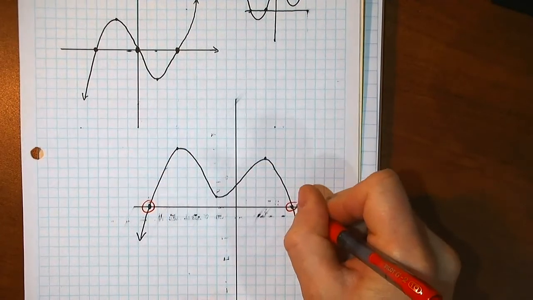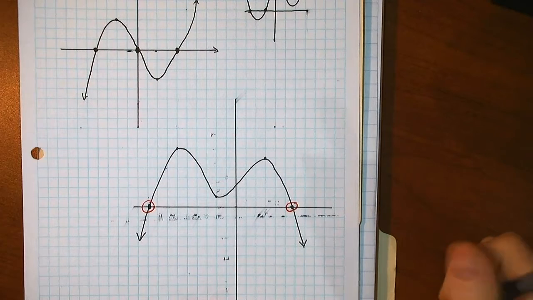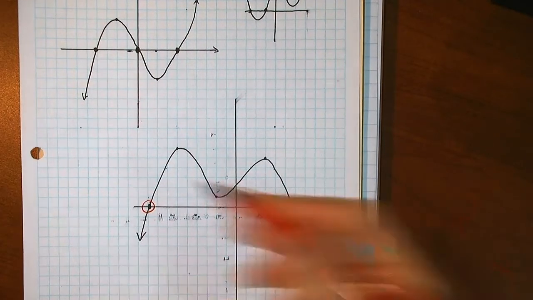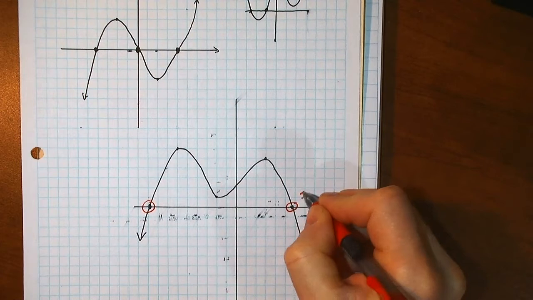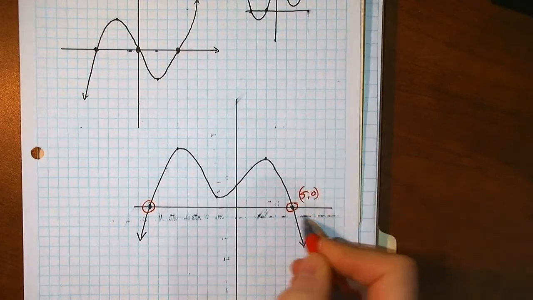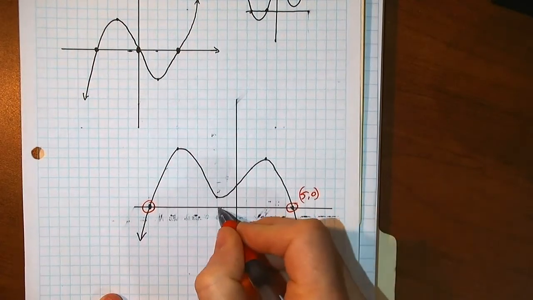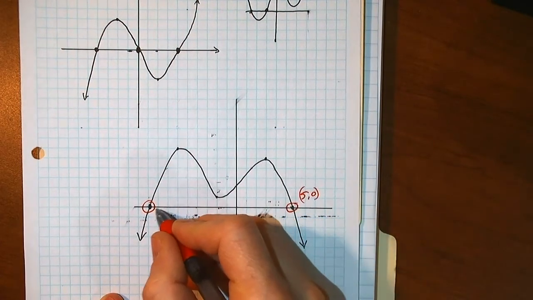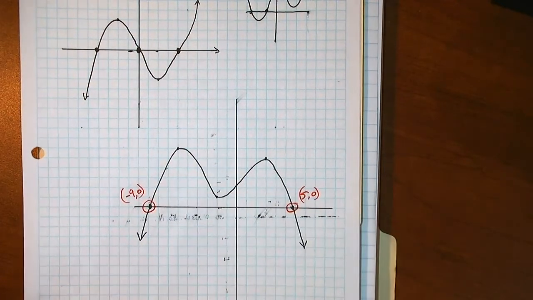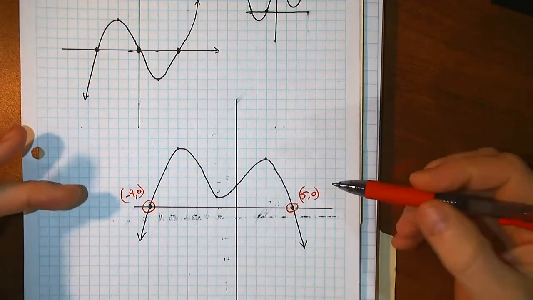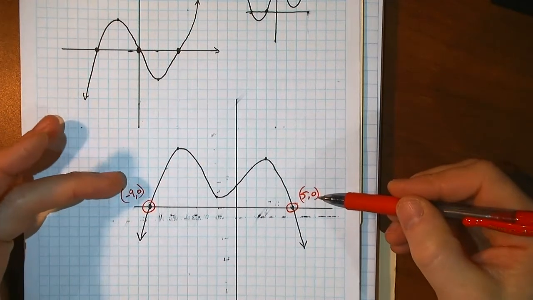If I want to find the spot where I'm crossing the x-axis, I need to realize in the case of this particular example, 1, 2, 3, 4, 5, that every single point on the x-axis, 1, 2, 3, 4, 5, 6, 7, 8, 9, every single point on the x-axis has this feature where the y-coordinate is equal to 0.